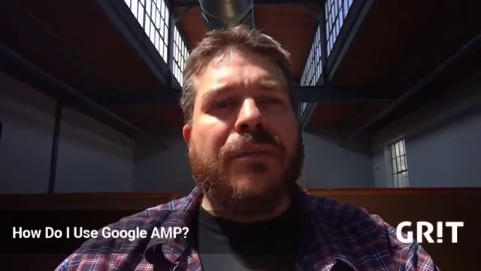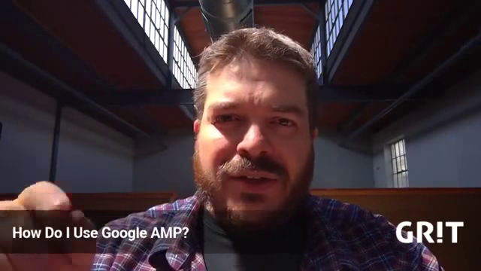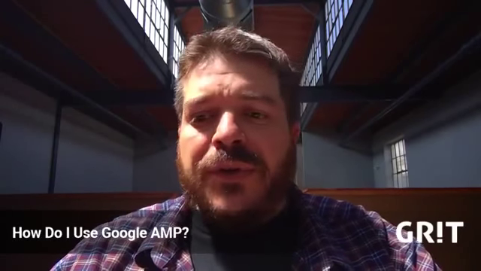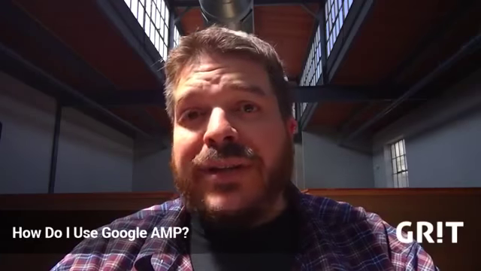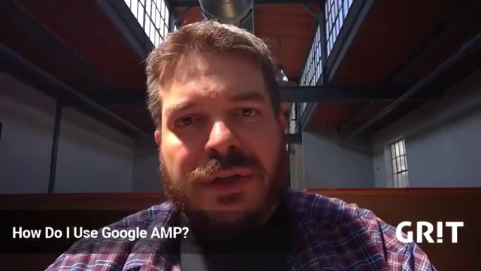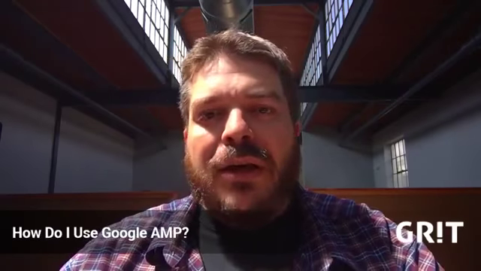Google AMP is easy for us to implement, probably not so much for the average user, just because of all the little checkboxes you have to knock out before you can make sure that Google is actually going to accept it and work with you on it. So certainly we'd be more than willing here at Grit to help you out with it. Like I said, it's easier for us, not so easy for the average user out there that might just know how to make a post in WordPress.